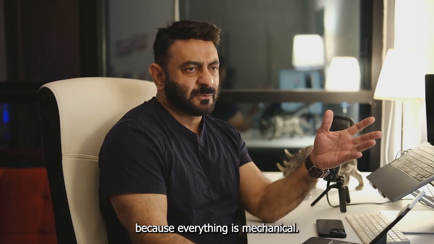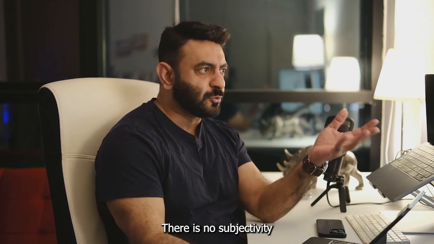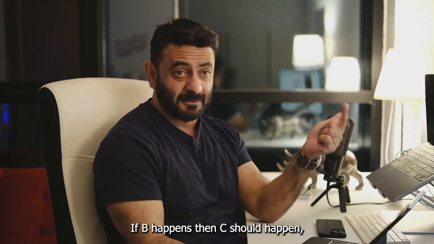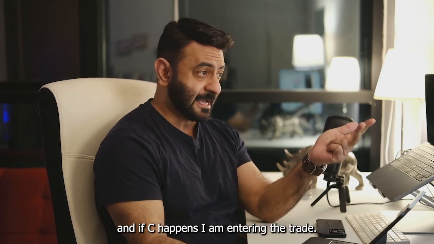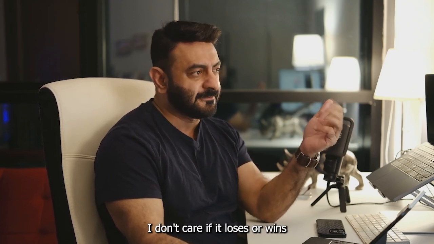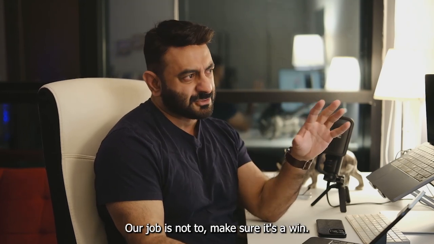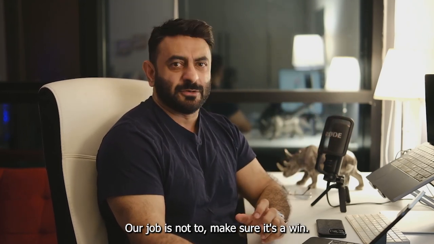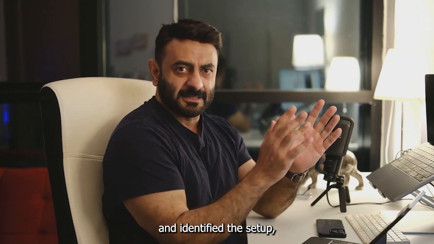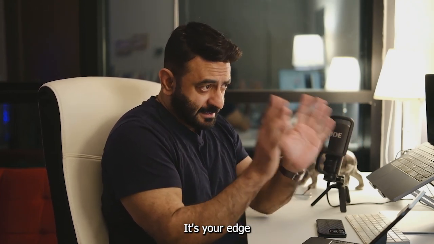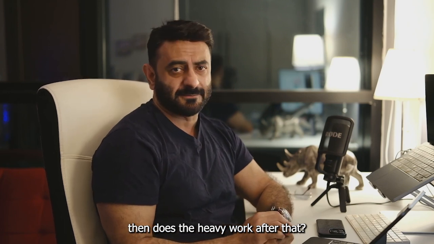So this is, in a sense, one of the best ways because everything is mechanical. There is no subjectivity involved in this. If A happens, then B should happen. If B happens, then C should happen. And if C happens, I'm entering the trade. I don't care if it loses or wins, because our job is to identify the setup. Our job is not to make sure it's a win. Once we have identified the setup and entered the market, our work is done. It's your edge that then does the heavy work after that, yeah?